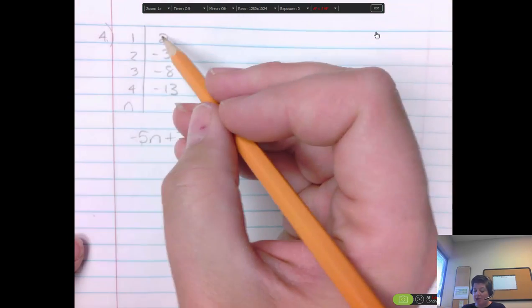So again, you look at what you're going down by each time, which on this one was negative 5. And then, because it was negative 5 each time, you have to look at how far off you are. So it kind of takes some thought process to figure out, well, I've got to add a 7. You could also look at these in a graph form.